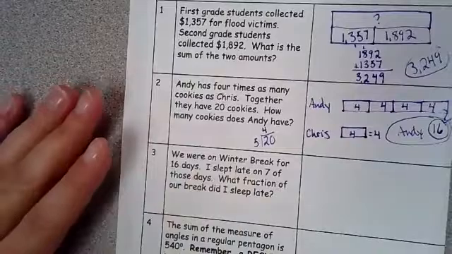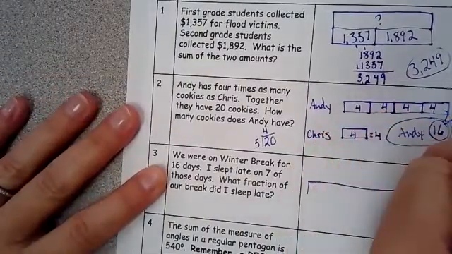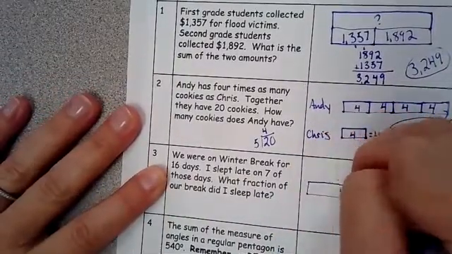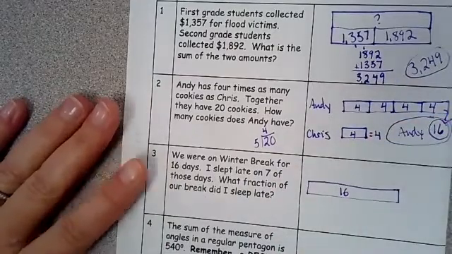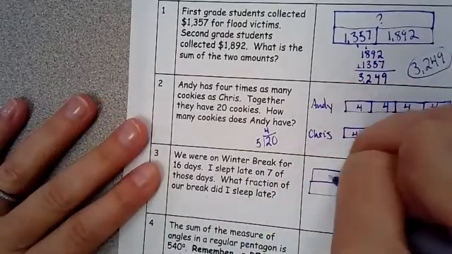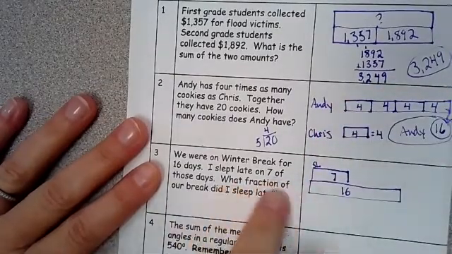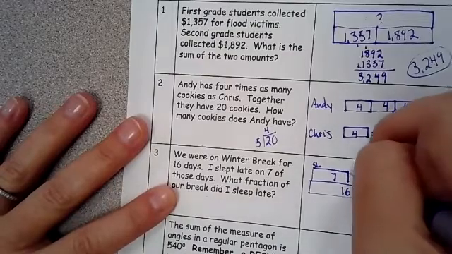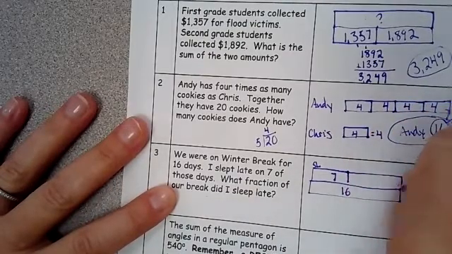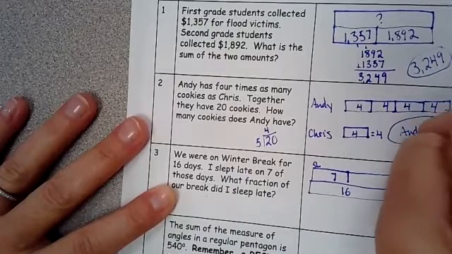All right, we were on winter break for 16 days. Okay, 16 days. I slept late on 7 of those days. So draw a bar, put a 7 in it, and then I like to put SL for slept late. What fraction of our break did I sleep late? So over here, draw another bar, and this is going to be did not, okay?